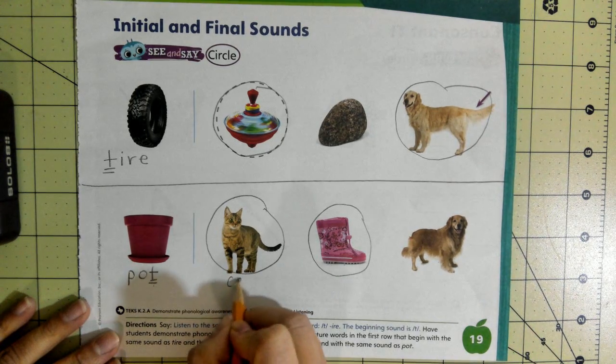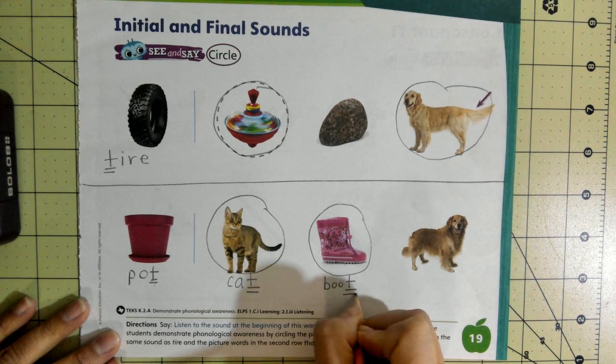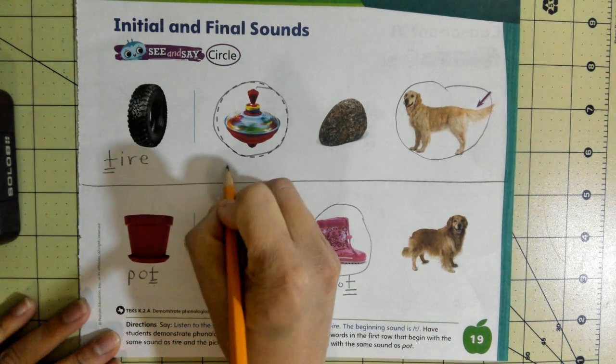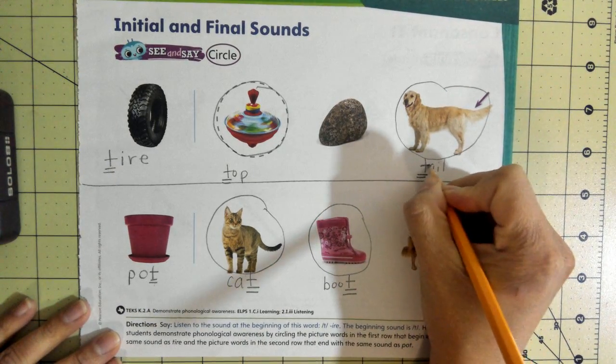So here we have cat, boot. These both end with T. Here we have top and tail. They both begin with T.